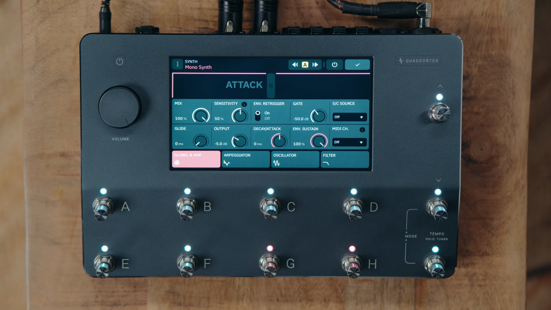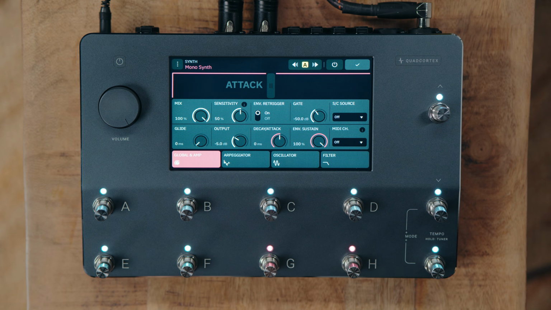Next we have the sensitivity control. This determines how responsive the mono synth is to your playing dynamics. It's set to default at 50%. Now if you're using something like a single coil or a low output guitar, you might want to turn this up, and if you're using something higher output, you might want to turn this down just to get an accurate sort of dynamic response from the mono synth. For my guitar, in this setup, 50% works really well for me, so I'm going to leave it there.